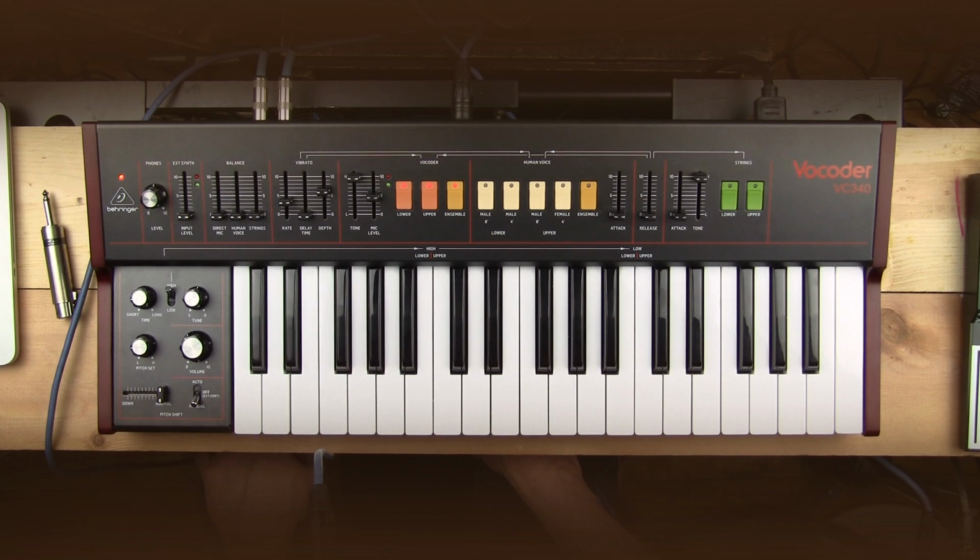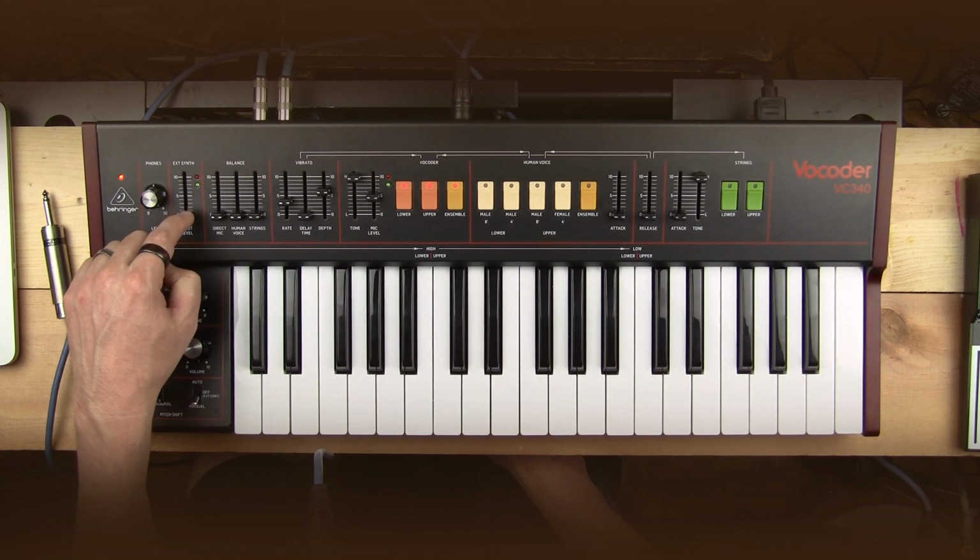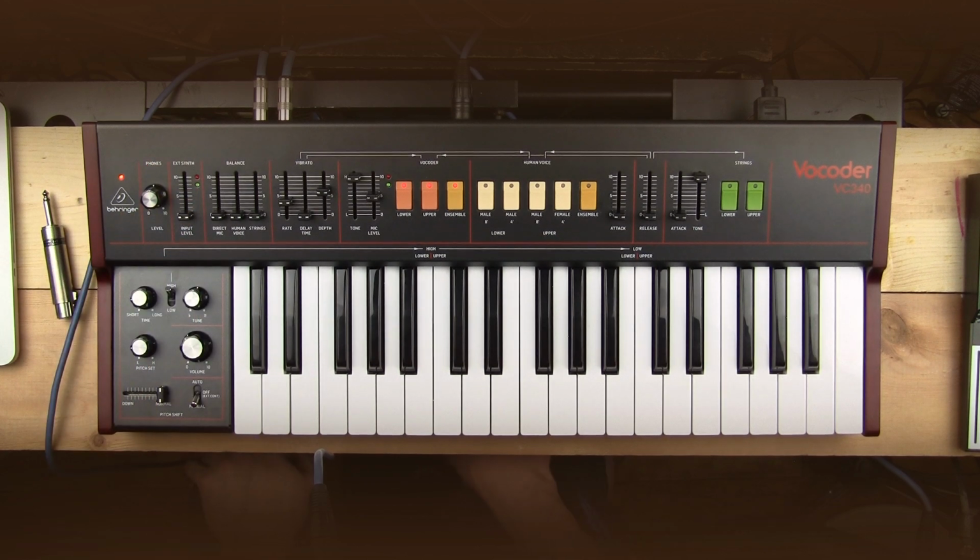You can use this with any synthesizer. It has an input on the back, which is what this external synth input is for. And we're going to explore that in the next video. And after that, we're going to talk about the fact that you don't have to use a vocoder to apply a voice to a synthesizer. You can use a vocoder in a lot of different ways to apply different sounds to different sounds. And I will demonstrate that later as well. So that is the vocoding section of the Behringer Vocoder VC340.